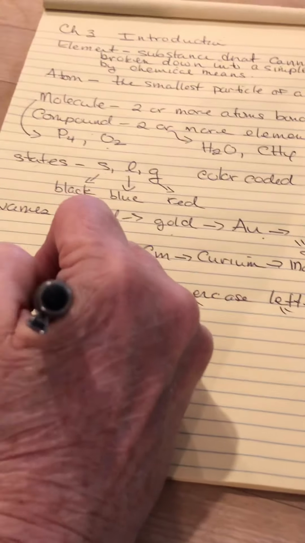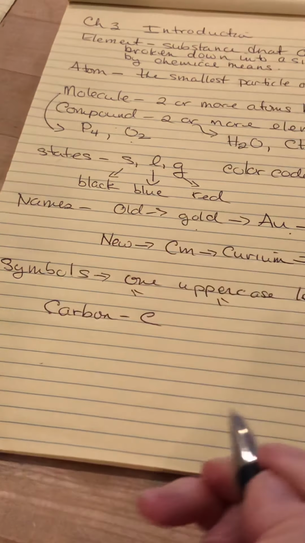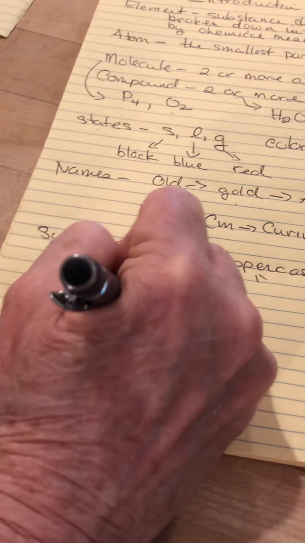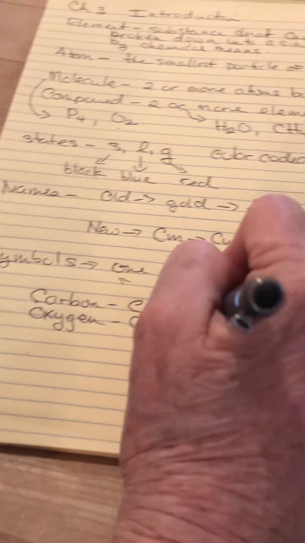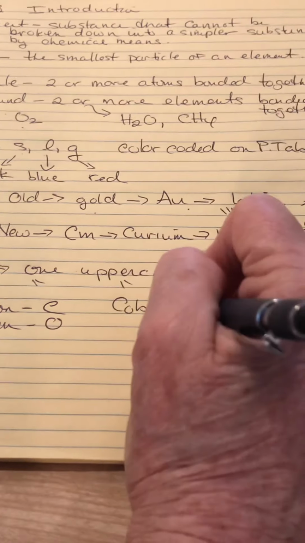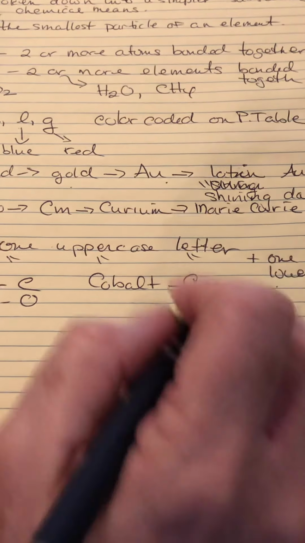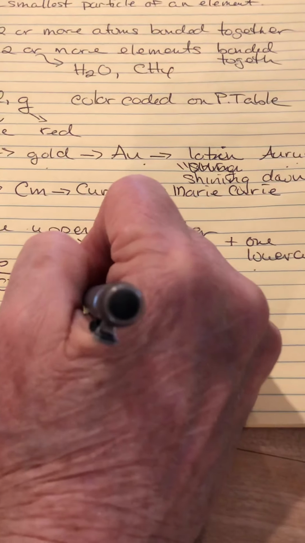So for instance, carbon is a single C. Oxygen is a single O. Cobalt is a capital C and a lowercase o. Cobalt is not carbon monoxide.